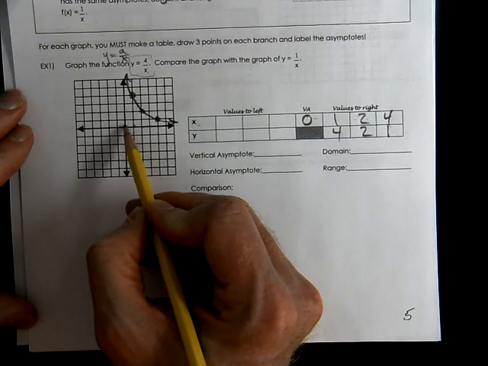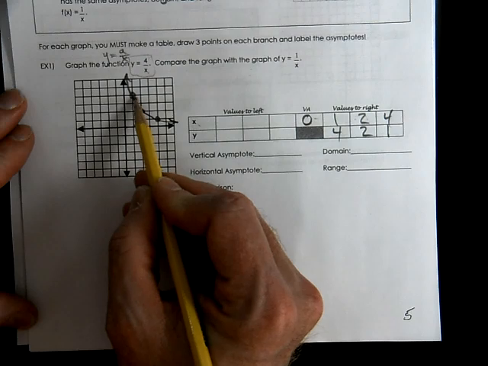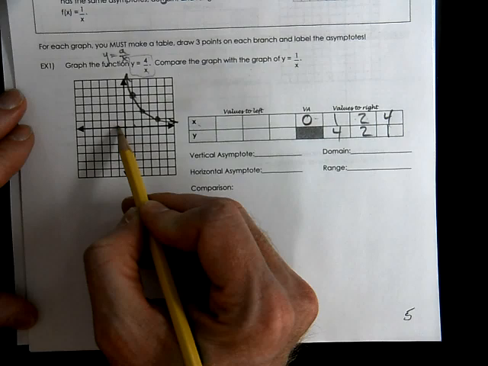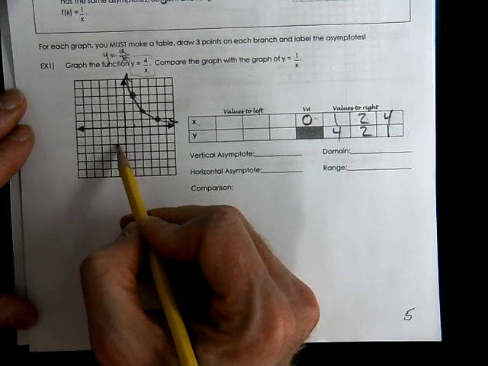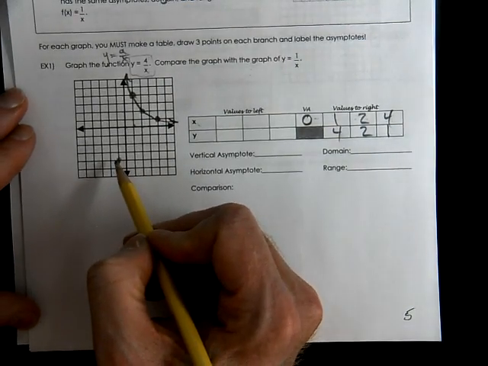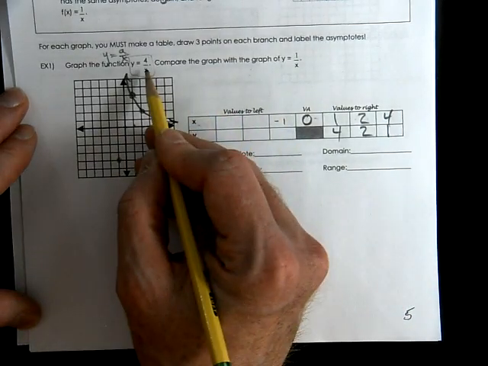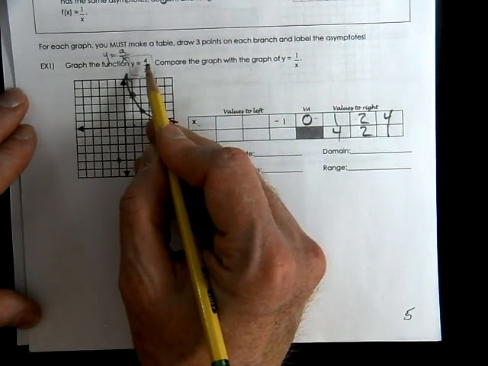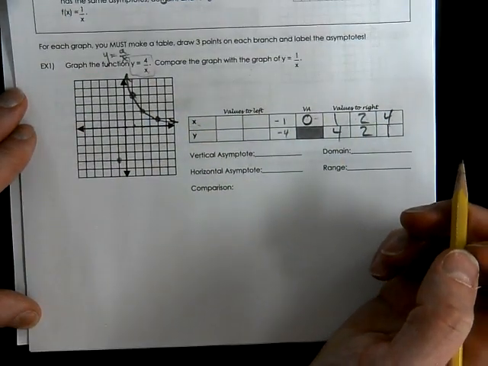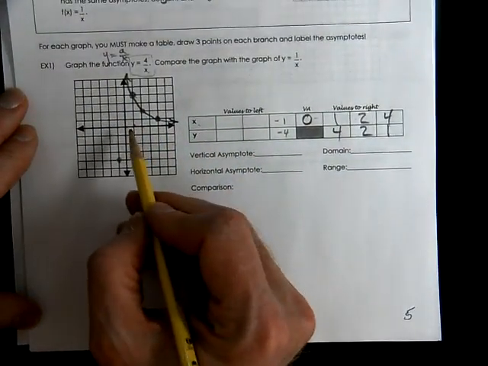So if this is our origin, and we moved 1 to the right and went up 4, what do you think might happen if we moved to the left 1? It would go down 4. If you want to test that, if you plugged in -1 into your equation, you would see that 4 divided by -1 gives you -4. You don't need to fill out this side of the table. You can just use the symmetry to do that.